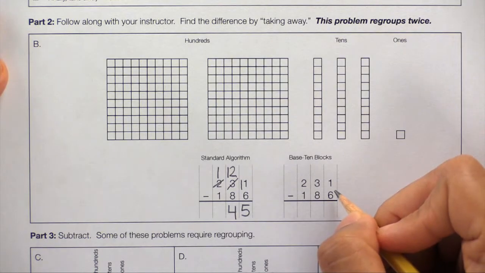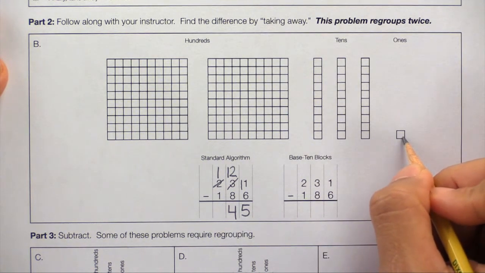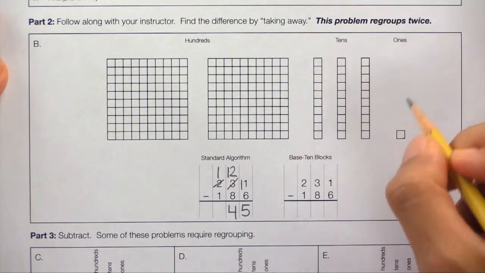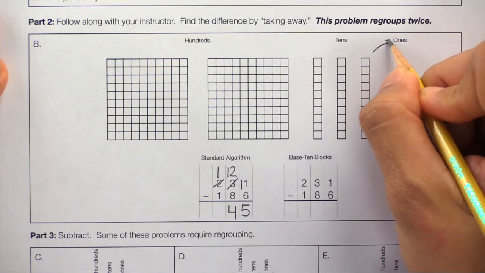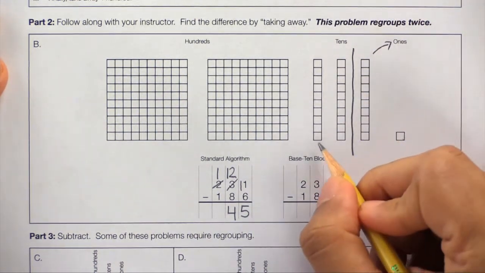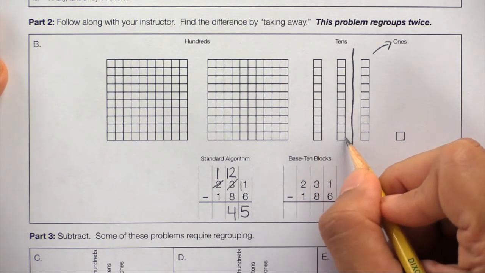Now for the base 10 block demo. Let's subtract the 1s first. 1 minus 6. Here's 1, take away 6 of them. And we don't have enough 1s to take away, so take this 10 and break it apart into 1s. We won't have 3 10s anymore, we'll only have 2 10s.